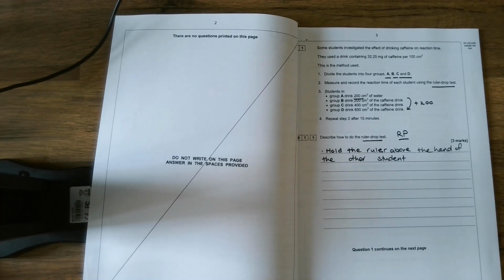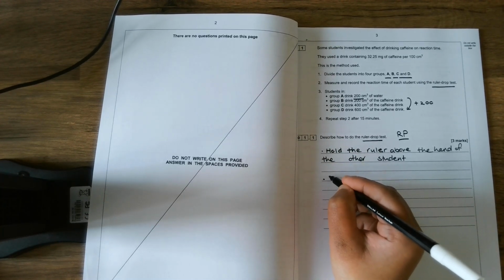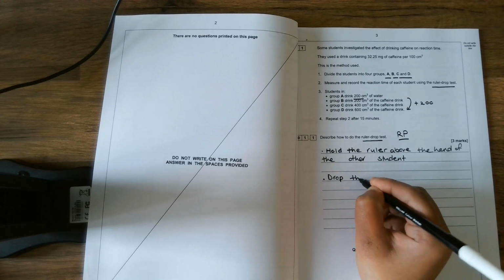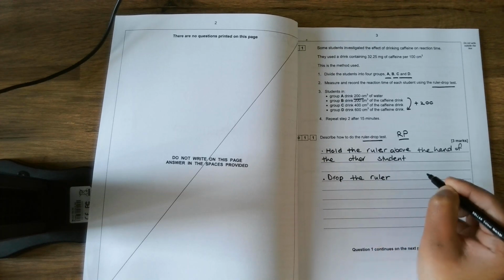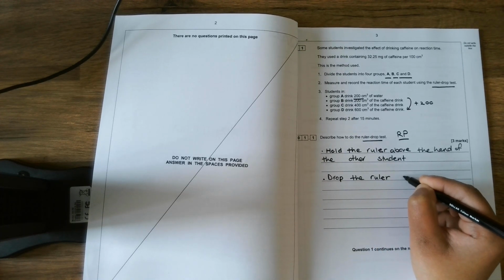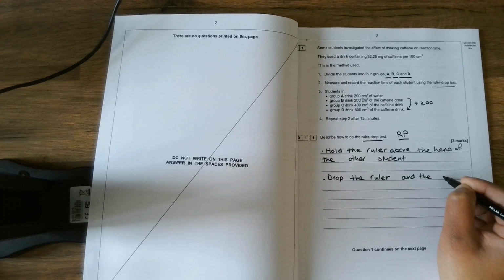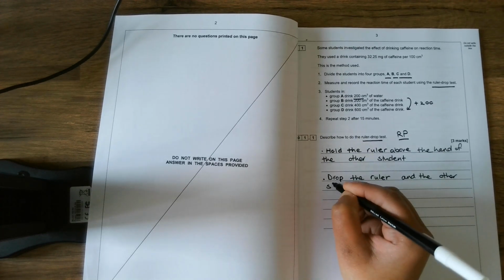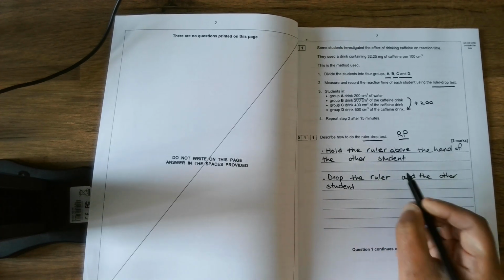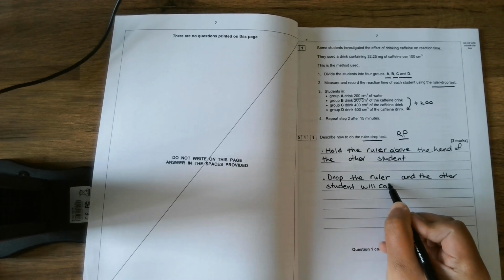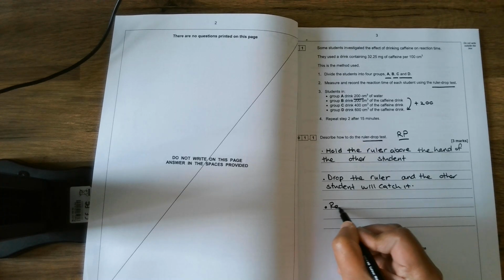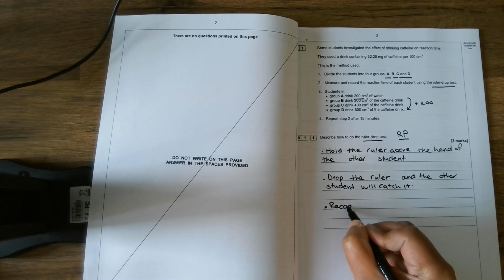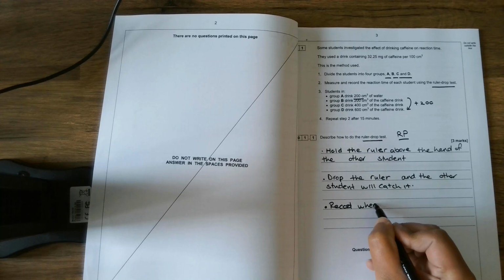So hold the ruler above the hand of the other student. Drop the ruler. Obviously, you won't be telling them that you are dropping the ruler. So drop the ruler and the other student will catch it. And your final bullet point is record where the ruler is caught.